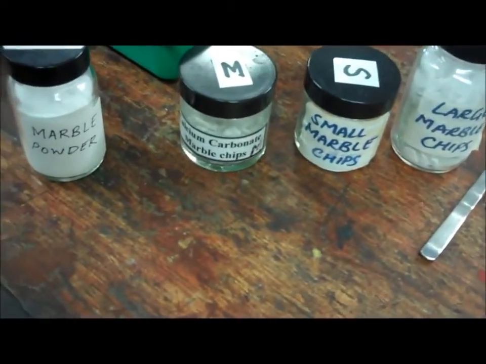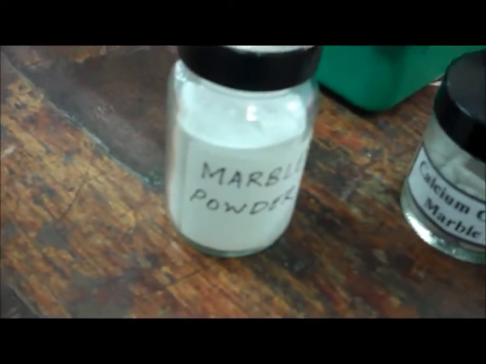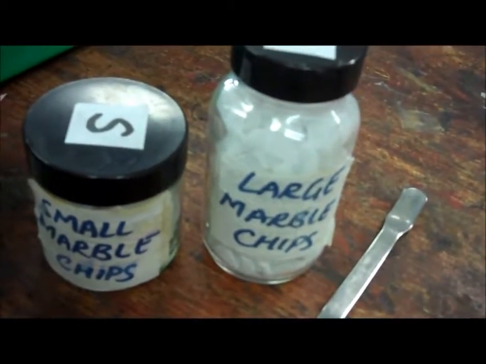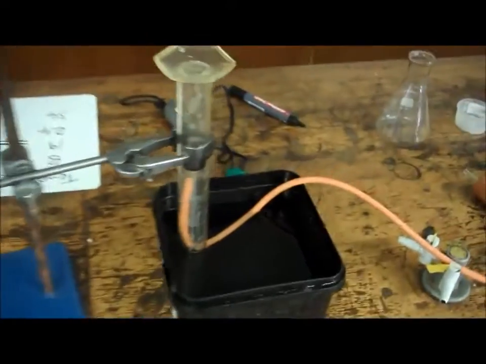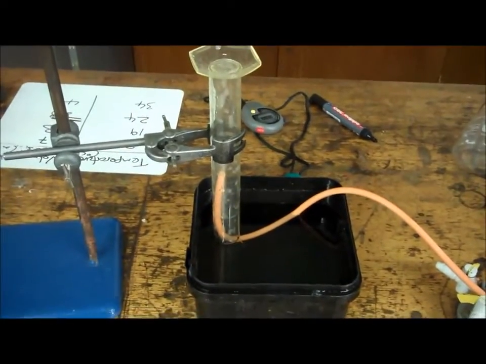The final test is going to be testing for surface area. So we're going to go from marble powder, which has the largest surface area, all the way up to large chips, which has the least surface area. We're going to do exactly the same experiment as before, what we did for concentration and temperature, and we're going to have a look at how much carbon dioxide is produced in 30 seconds.